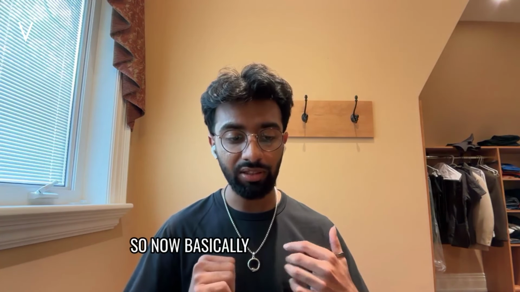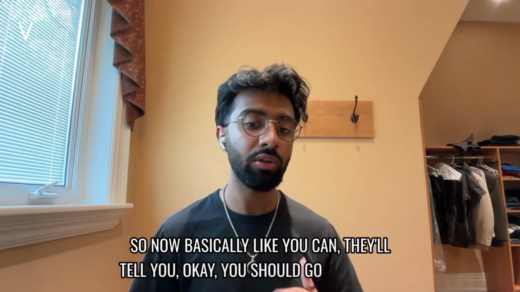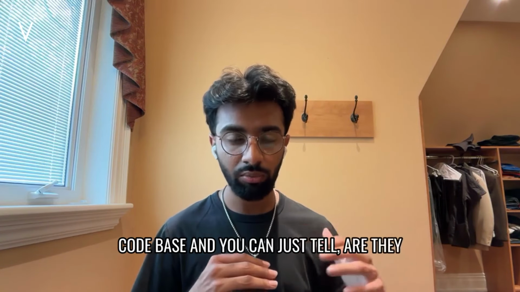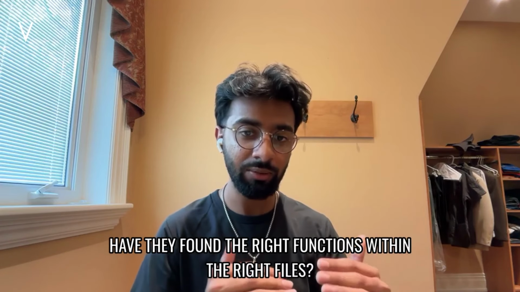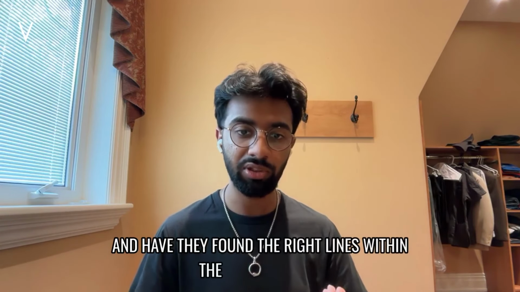So now basically they'll tell you, okay, you should go here in the code base, and you can just tell: are they roughly in the right part of the code base? Have they found the right files? Have they found the right functions within the right files? And have they found the right lines within the files of code?